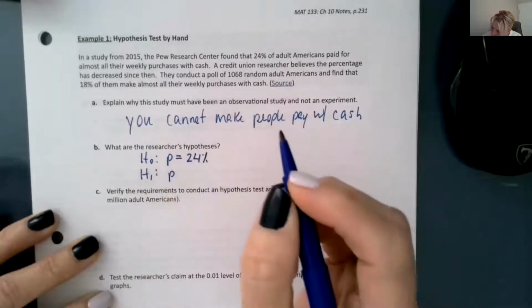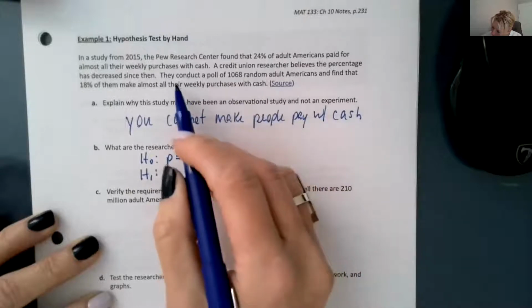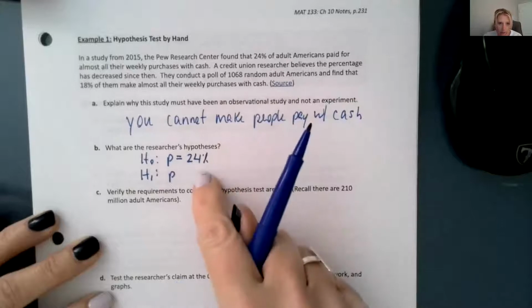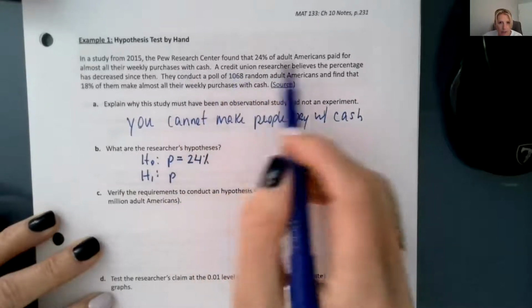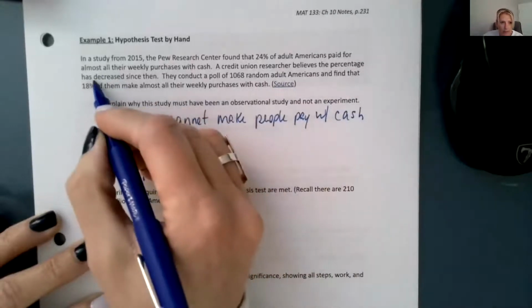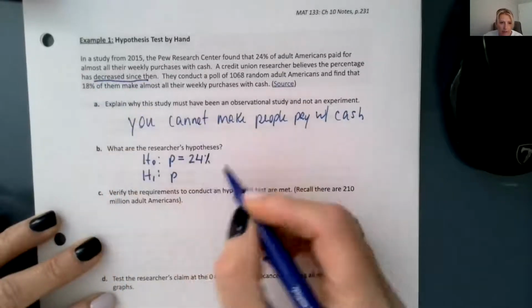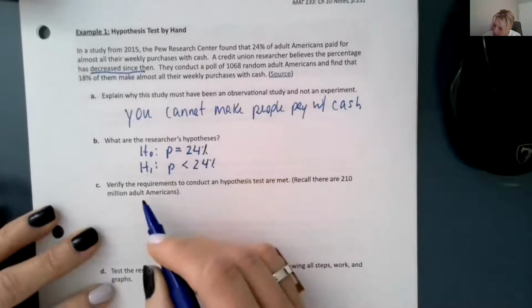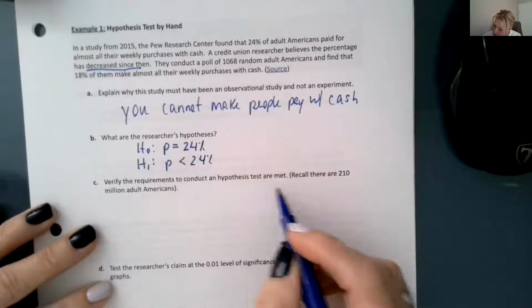And what are they asking for? The poll, the information from the random poll, that's going to be our evidence, so we're not using that in the hypothesis. It says a credit union believes that the percentage has decreased, so we think it's less than 24%. Verify the requirements to conduct a hypothesis test are met.